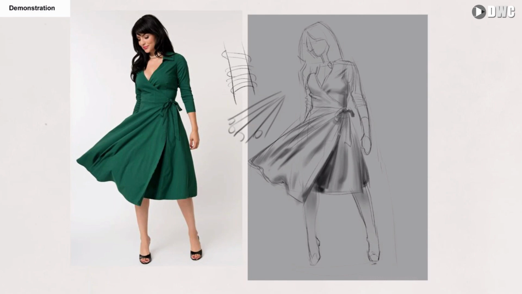Let's go to the chest again. Arm sleeve. Suggest some wrinkles up here. And same here. Oh, I totally forgot the collar.